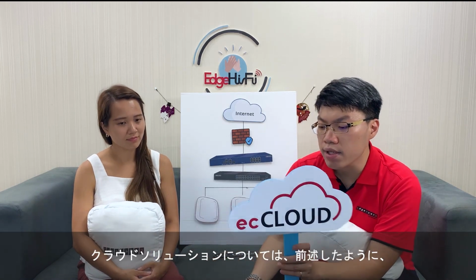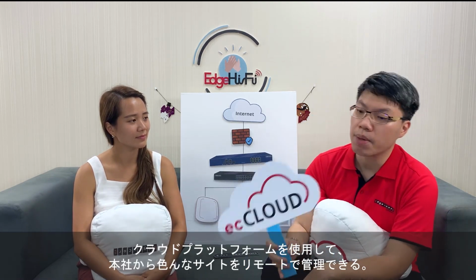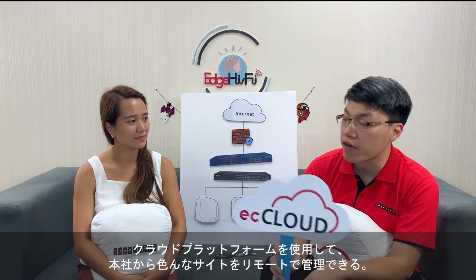But for our cloud solution, as I mentioned earlier, if you're running a famous hotel, your devices are located in San Francisco, Los Angeles. You cannot personally travel to that particular site each time to check your devices. That is when you need to use our cloud solutions. So basically, you can use our platform. You can remotely access different sites through your headquarters. And then you can see the top active users in each location.